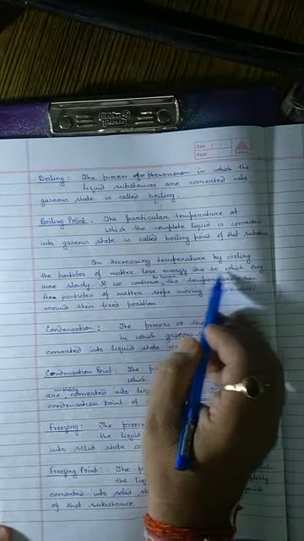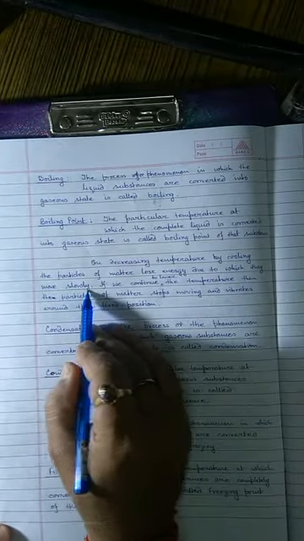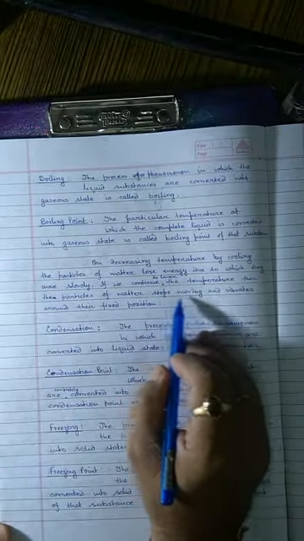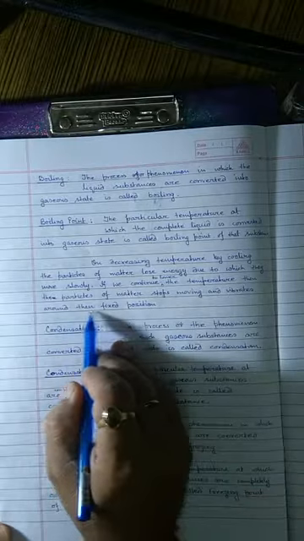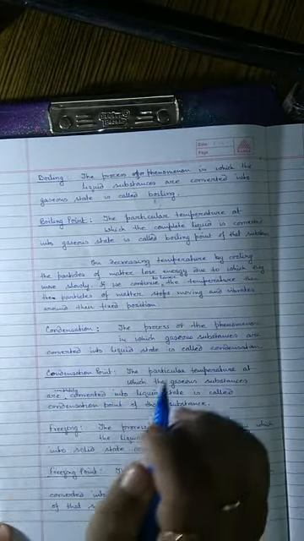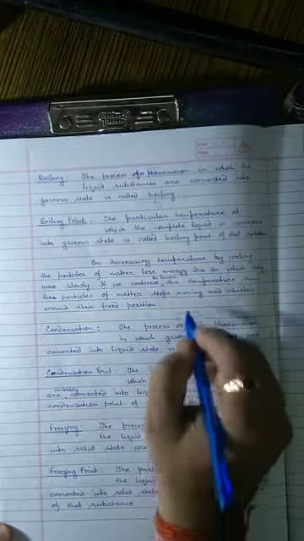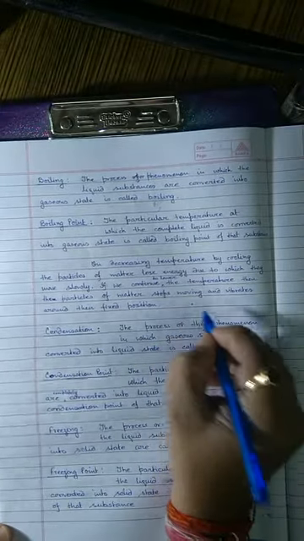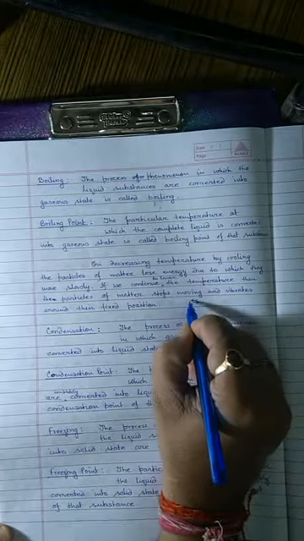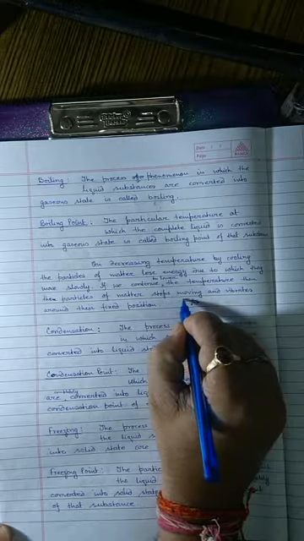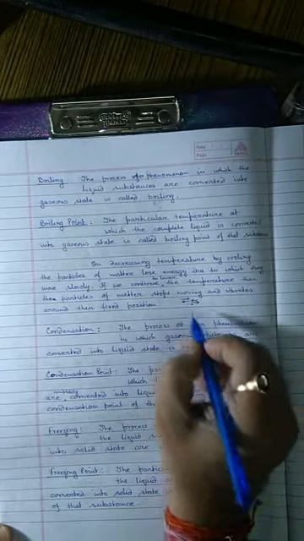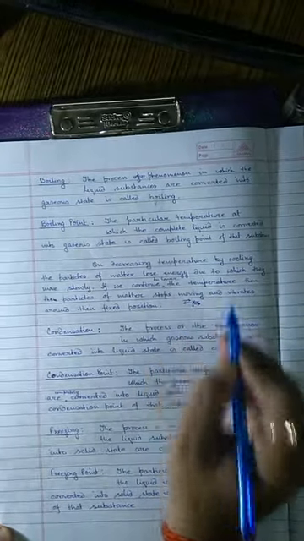If we continue to lower the temperature, the particles of matter stop moving and vibrate around their fixed position, or simply the mean position. Mean position means the particles move like this, then come back, then go in another direction, then come back. This is called the mean position.